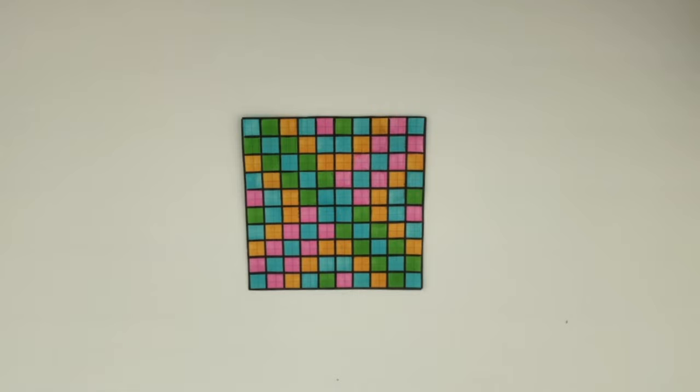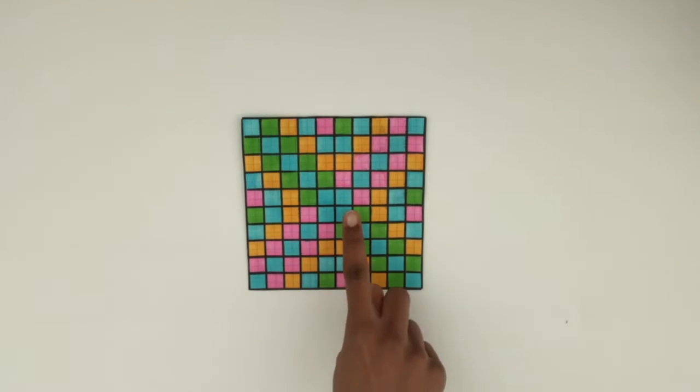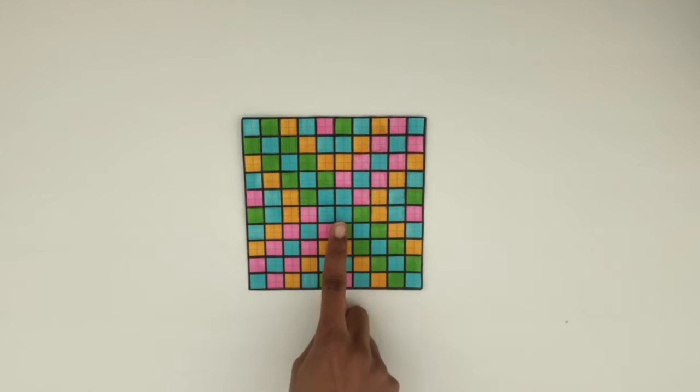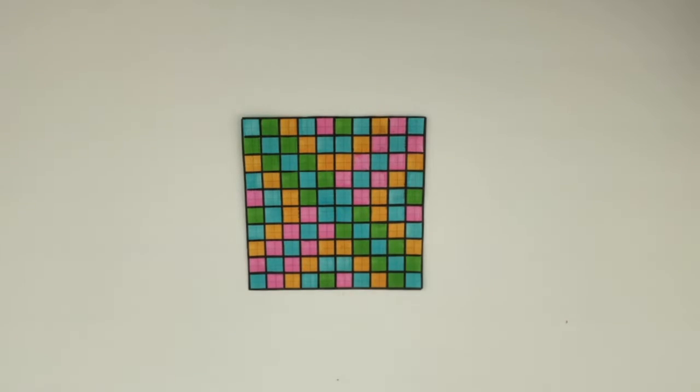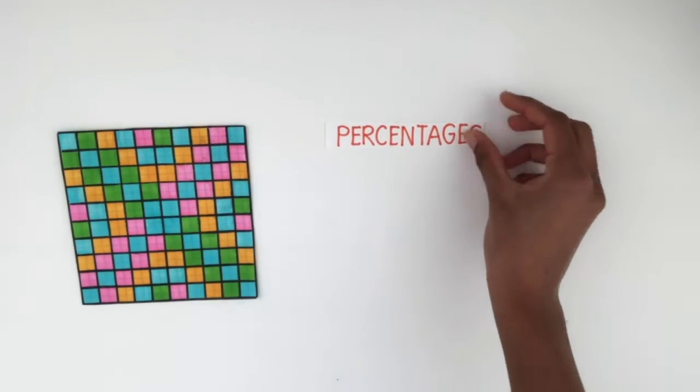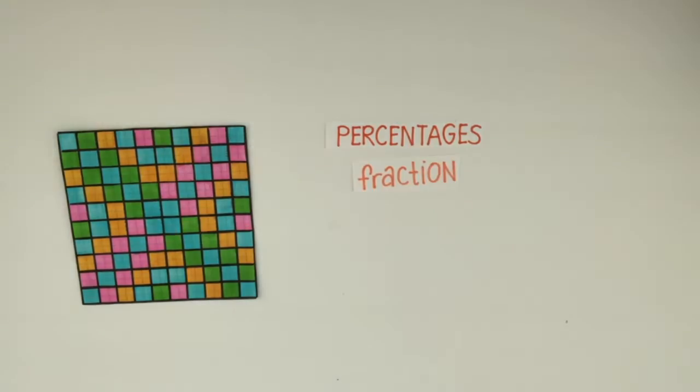Do you see how each colored square that you have in your design takes up a certain area of the board? For example, on mine, the blue takes up space here, here, and here. But can we find out how much of the entire board each color actually takes up? Well, that's where percentages and fractions come in.